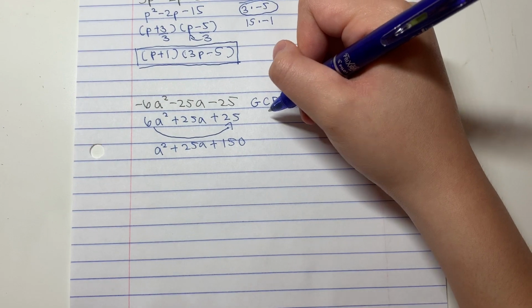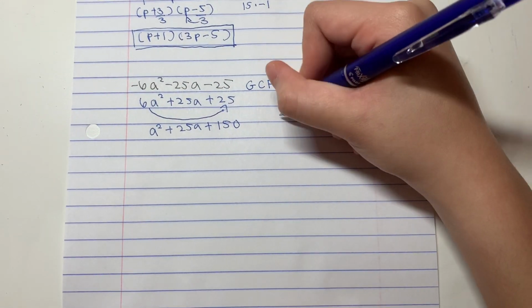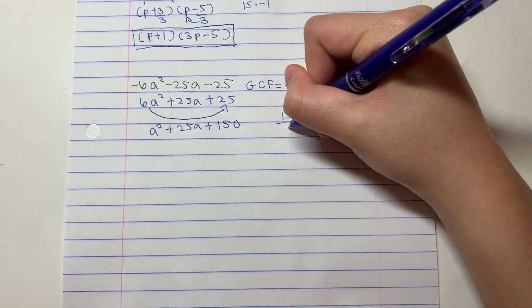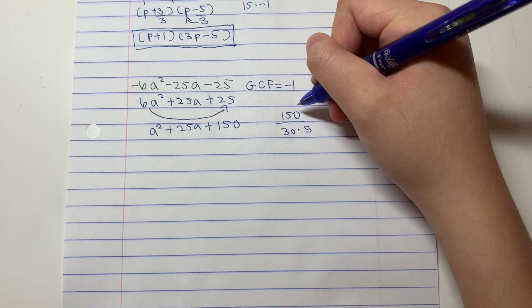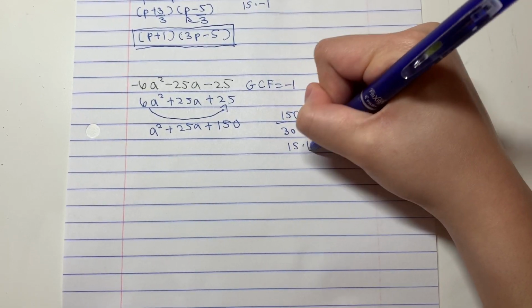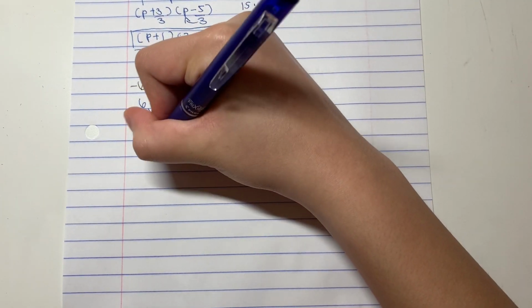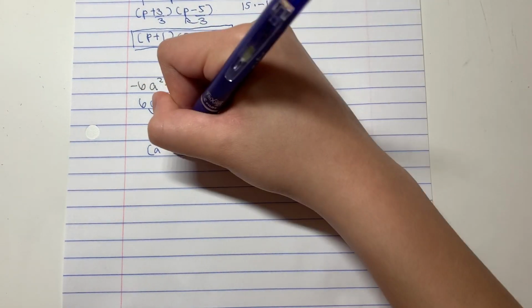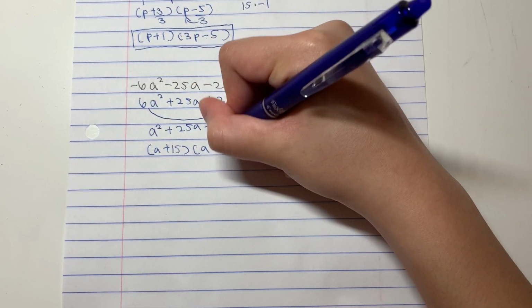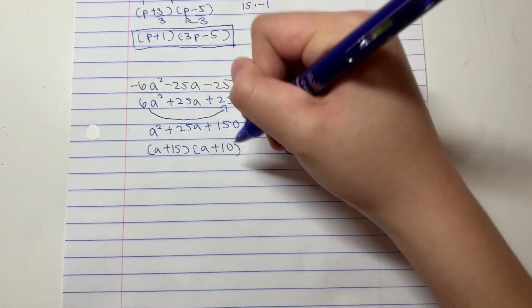And then we look for the factors of 150 that add to 25. So 30 times 5, or we could have 15 times 10. I'm thinking it's this one because it adds to 25. So a on both sides of the parentheses to get a squared, and then plus 15 plus 10. And then we divide by 6 since we multiplied by 6 in the beginning.